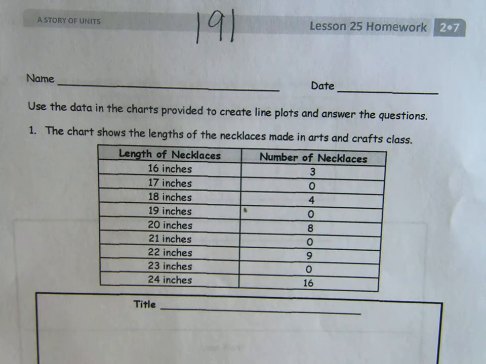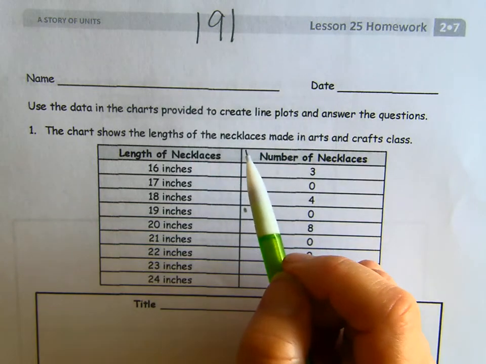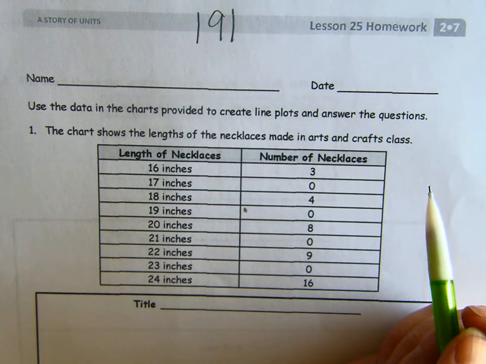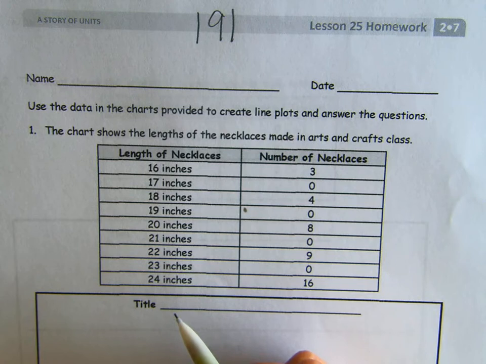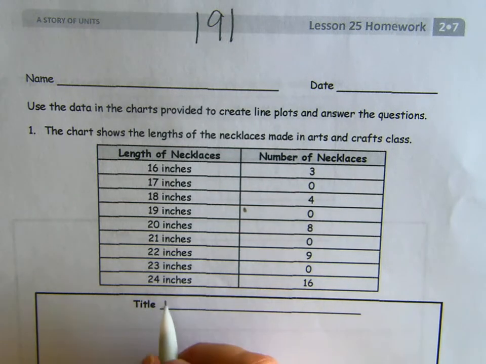We are still working on line plots and using the data in the charts, understanding how to read the charts and the amount of information they can give us. The chart here is showing the length of necklaces made in arts and crafts class. So we need to show the length of necklaces made in class. That's what I'm going to title it.